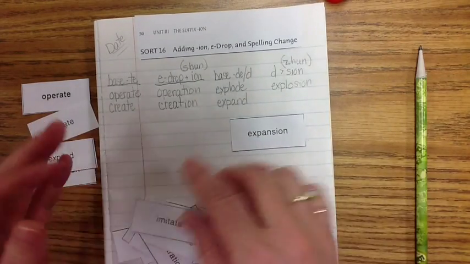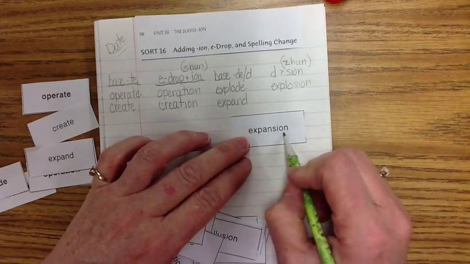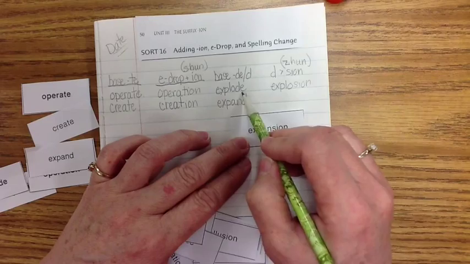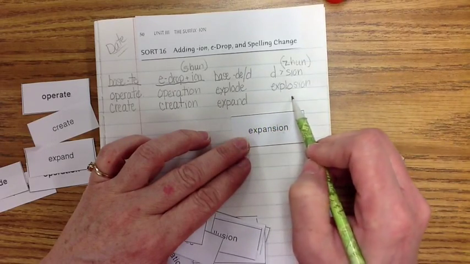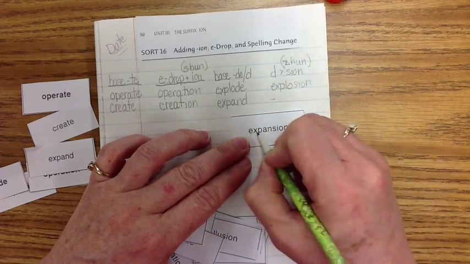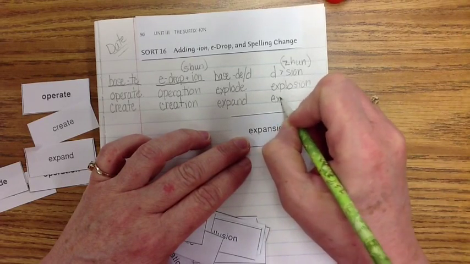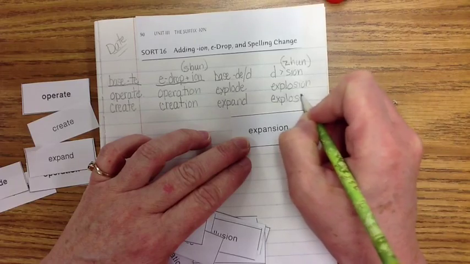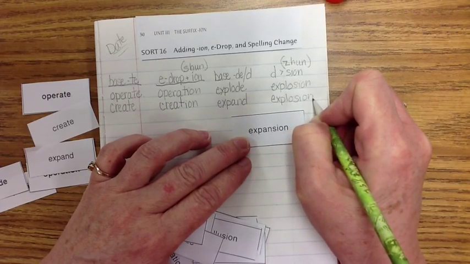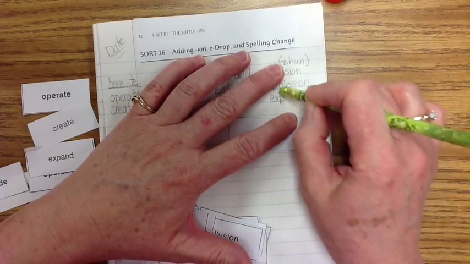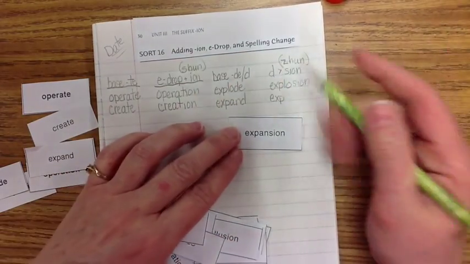Okay, let's look at this one. Expansion. Ah, this has the shun. Explosion, expansion. E-X-P-A-N-S-I-O-N. I just wrote explosion again. Write the right word.